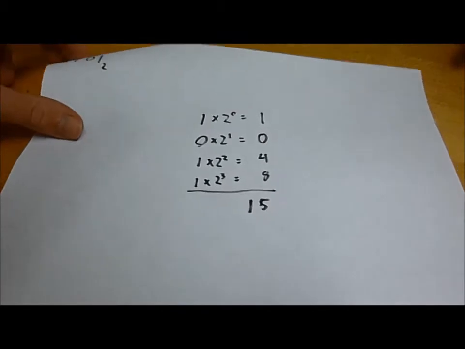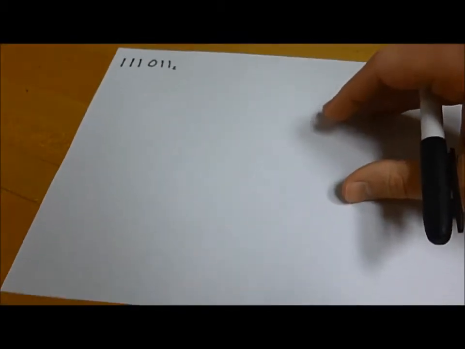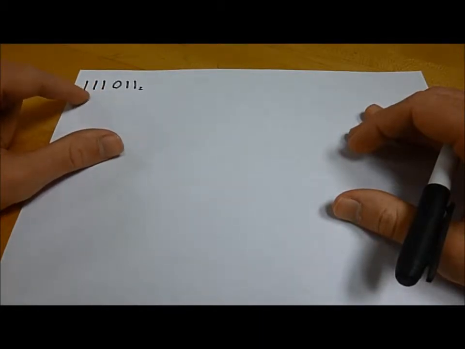Let's try one more that's a little longer. As we can see, if we add more digits, we're just going to add more multiplication steps.